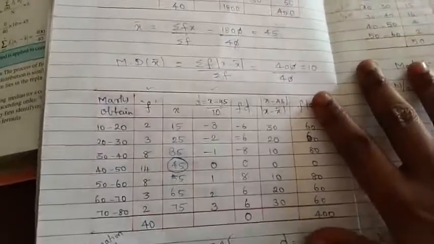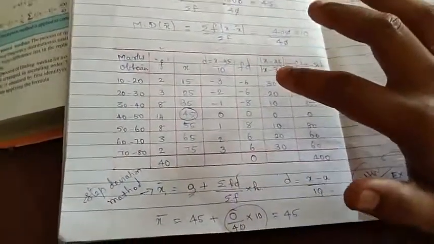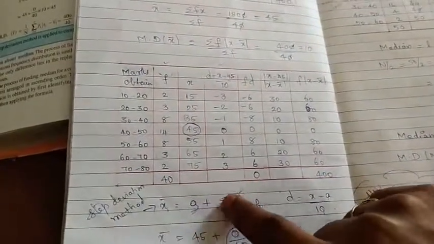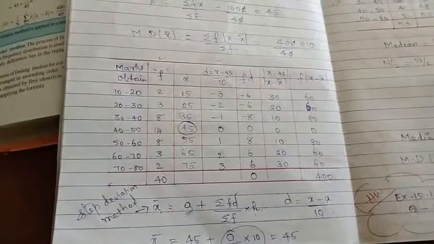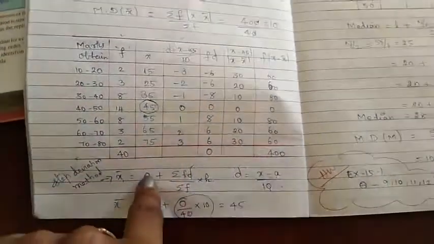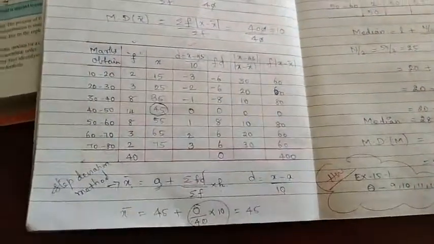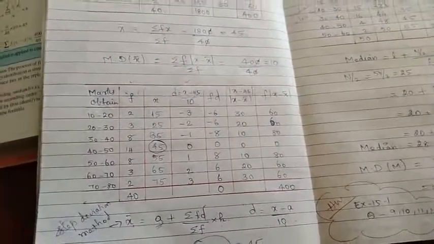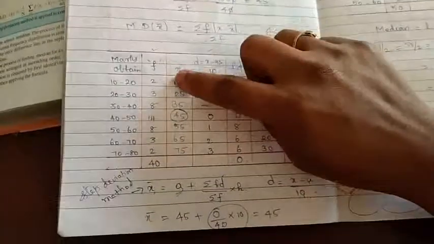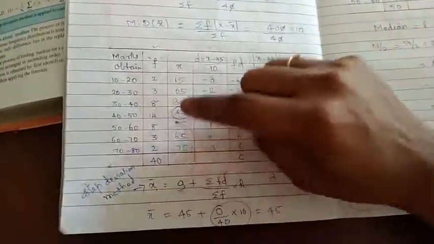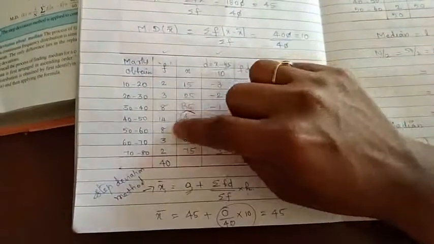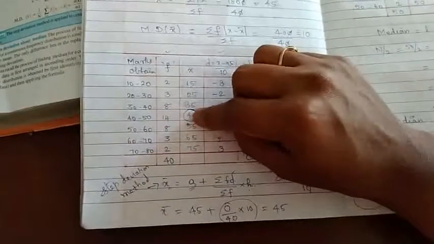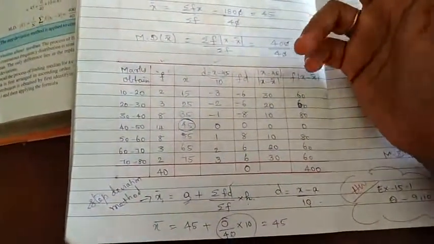Now let us see how to find the mean using the step deviation method. Hope you remember, the step deviation method formula is a plus summation fd by summation f into h. What is this a? A is our assumed mean. D is x minus a divided by h, and h is the width of the class interval. So first, as usual, you have to find the x values, the middle values, and among these x values, let us choose the middle value as our a. If we have even numbers, any one among the two middle numbers you can take as a.